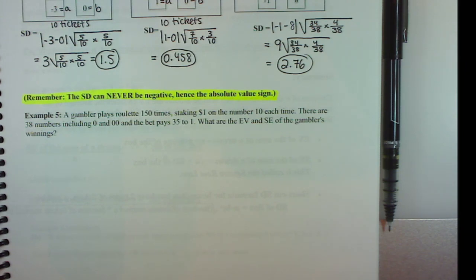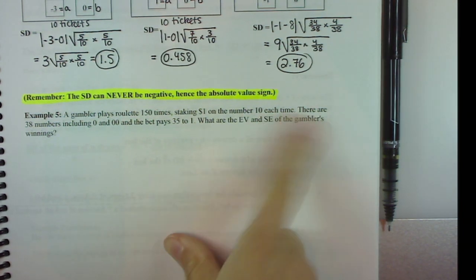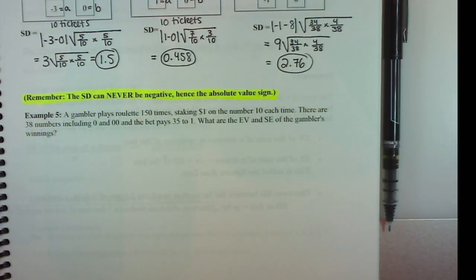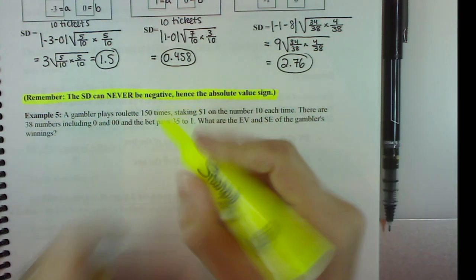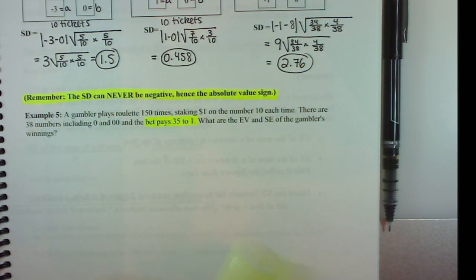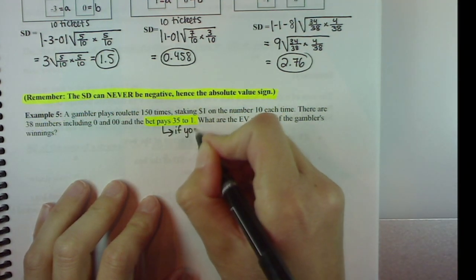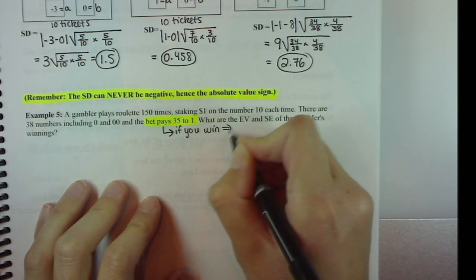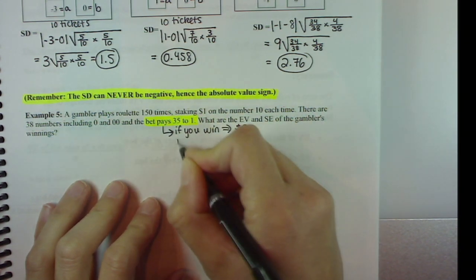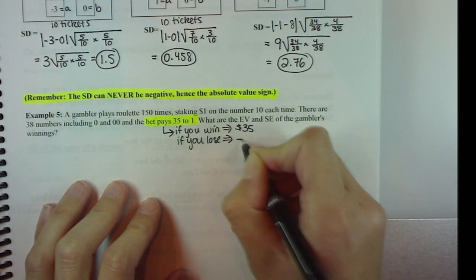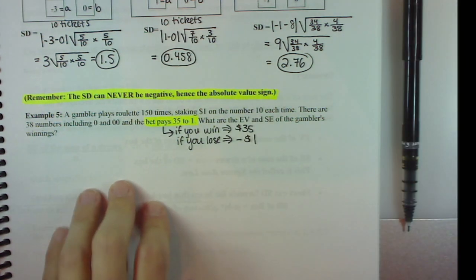So let's do number 5. This is another roulette one. It says a gambler plays roulette 150 times, betting $1 on the number 10. There are 38 numbers, and the bet pays 35 to 1. What does this mean? Let's see. That's kind of strange wording. When casinos say that, that just means that if you win, you get $35, and if you lose, $1.